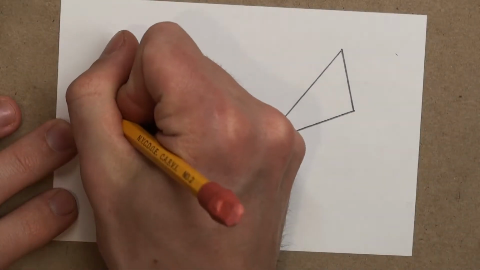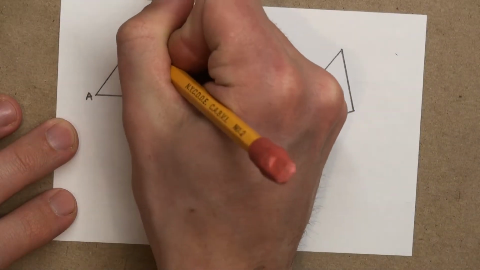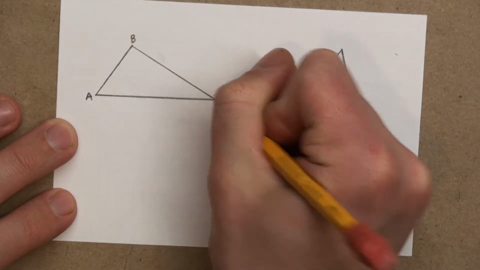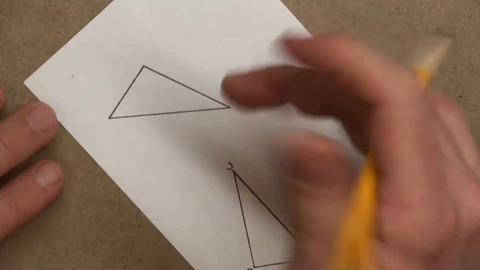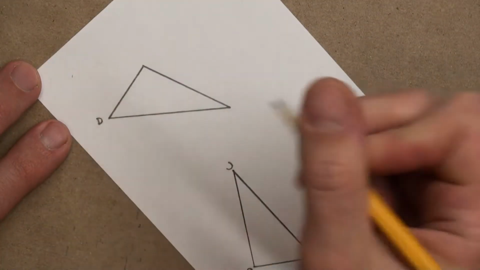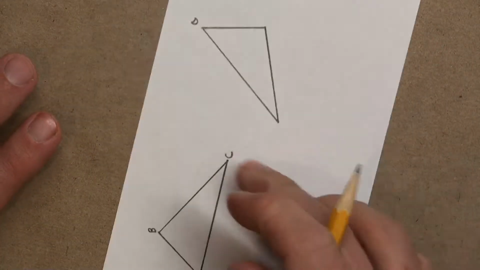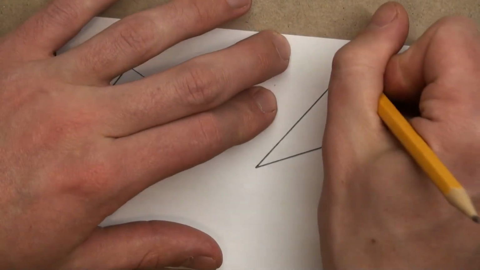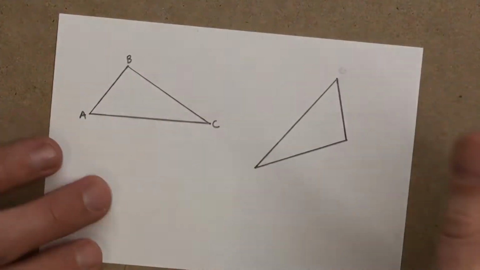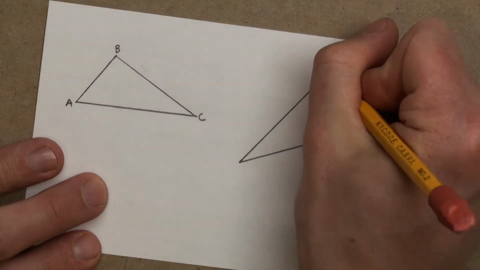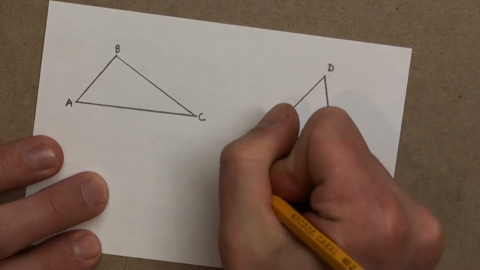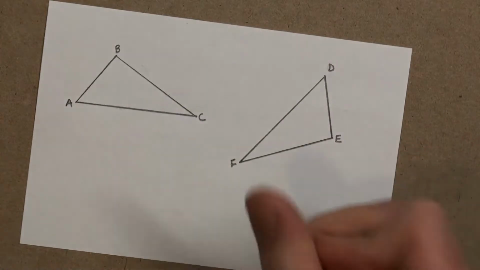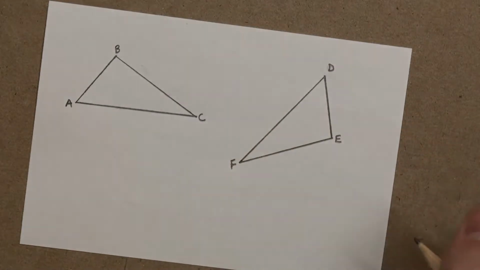All right. So if this was triangle ABC, and this is triangle DEF. That has 3 sets of congruent sides.